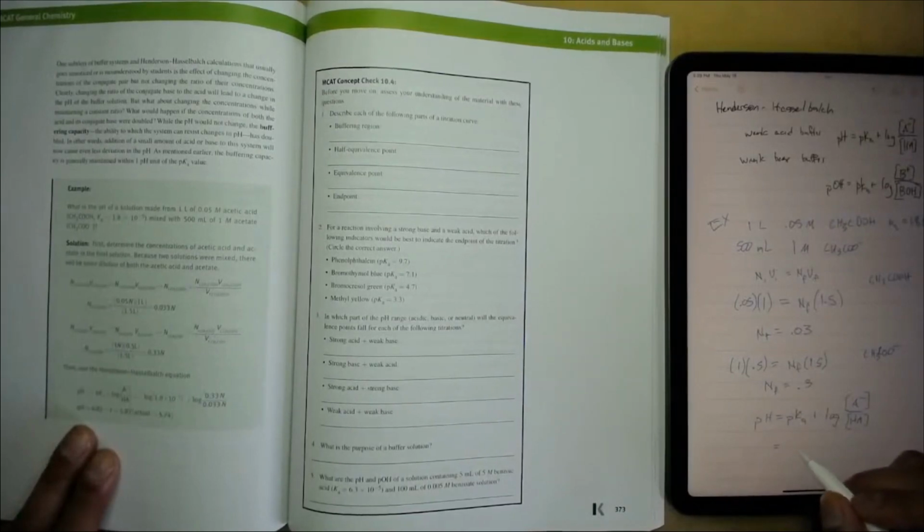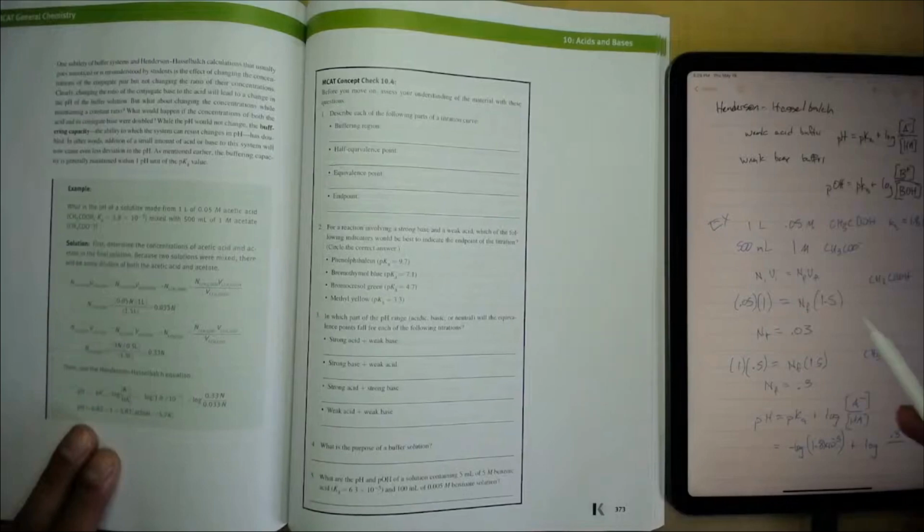So minus log of 1.8 times 10 to the minus fifth plus log of concentration of base, 0.3, over concentration of acid, 0.03.